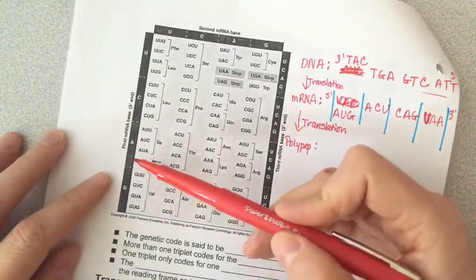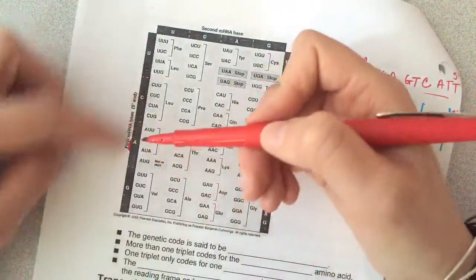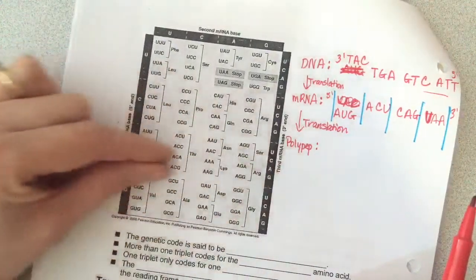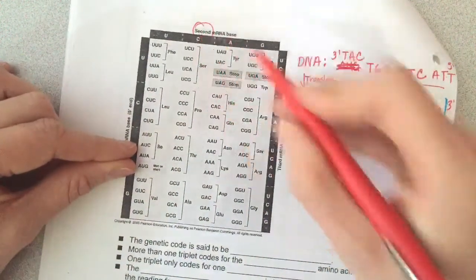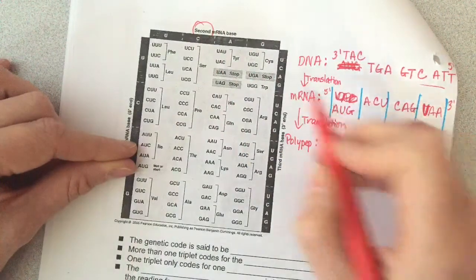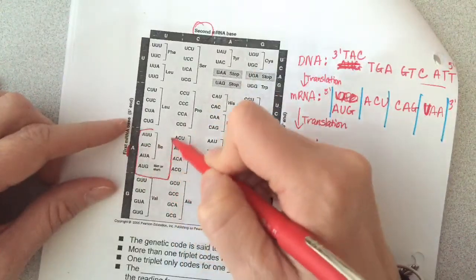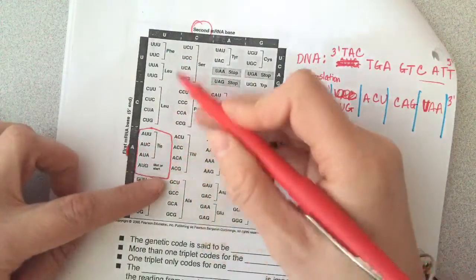So we come over here. And notice that this says the first mRNA base. So here are your 4 bases. Your first base is somewhere in this row. Notice here, second mRNA base. So our second here is U. Here are your 4 choices. Here's U. You come down here, and where they meet, we know that our codon is in this box, the A box and the U box.